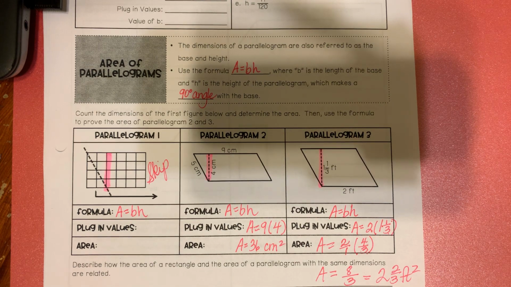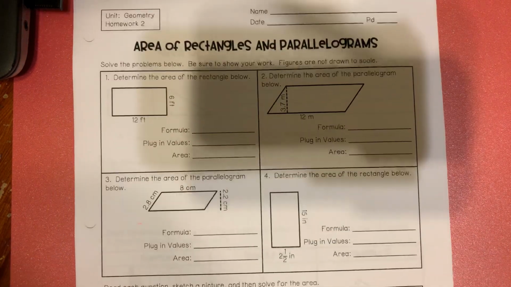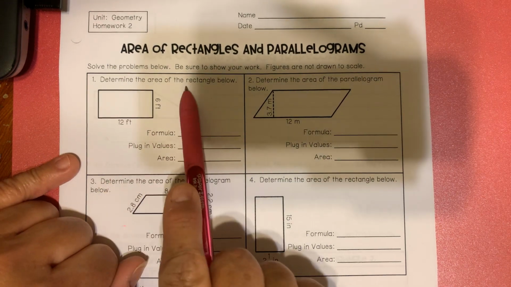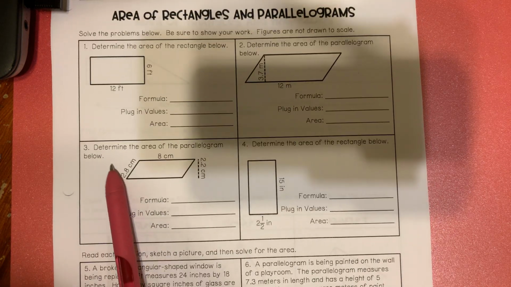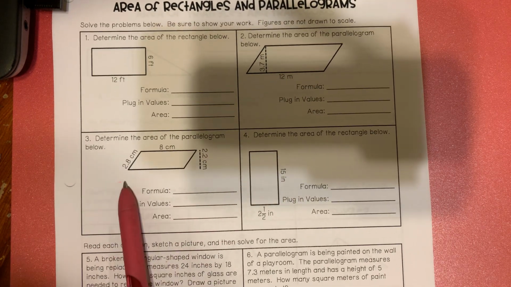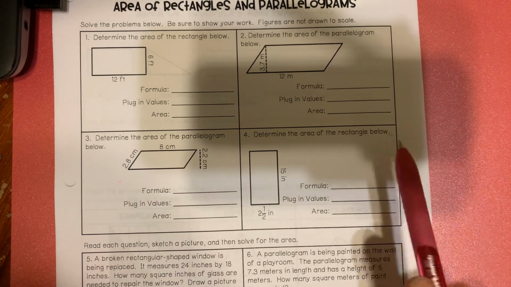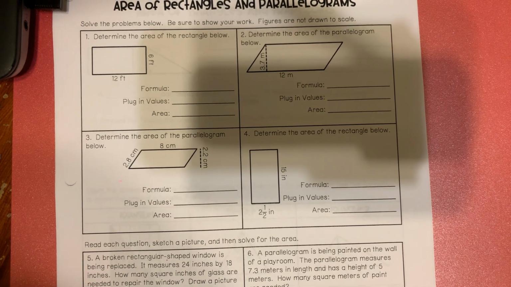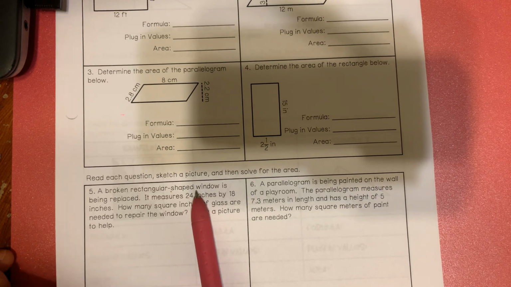I hope that was pretty self-explanatory. Now let me talk about the homework paper. On the homework paper, you want to determine the area of the rectangle, the area of the parallelogram. Here you wanted to determine the area of the parallelogram. Remember, your height is perpendicular to the base. You want to determine the area here. And then here they want you to read each question, sketch a picture, and then solve for the area.